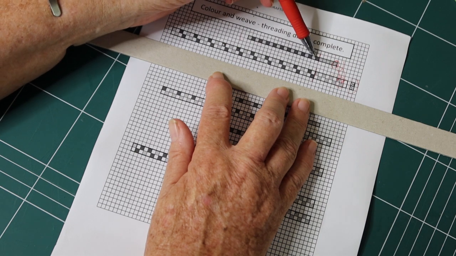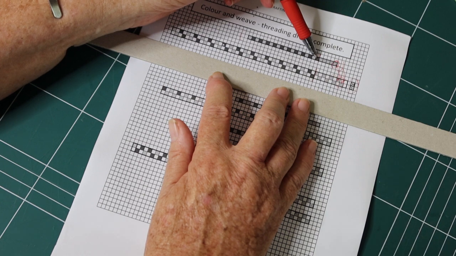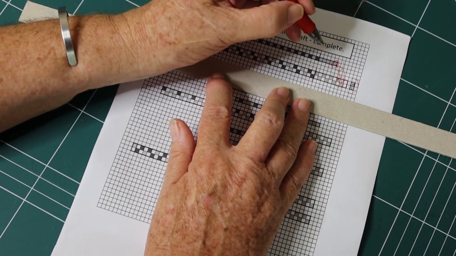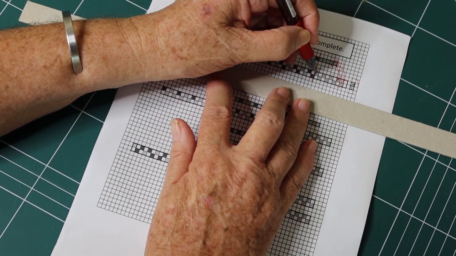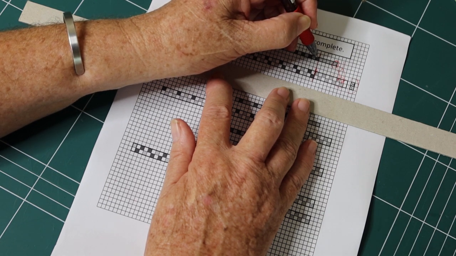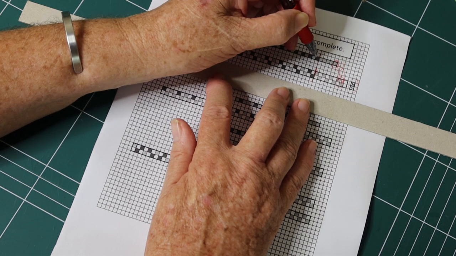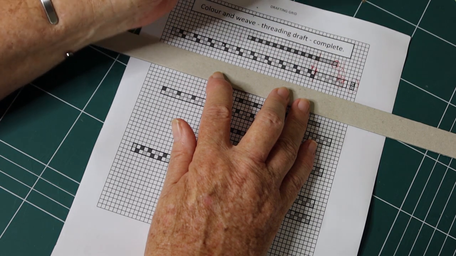Now, the next one, this is a dark block. So we had 2 dark threads in this particular slot. And again, we've separated that pair of threads out to leave 1 behind in the slot, and the left-hand one, I'm getting my rights and my lefts mixed up here, the left-hand one has been taken out of the slot and transferred to the hole to the left of that slot.